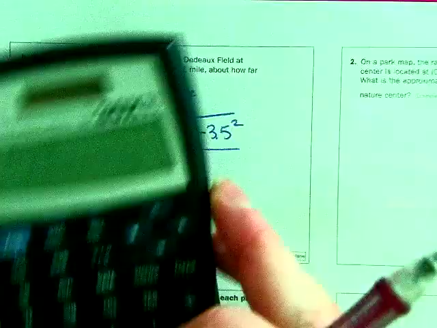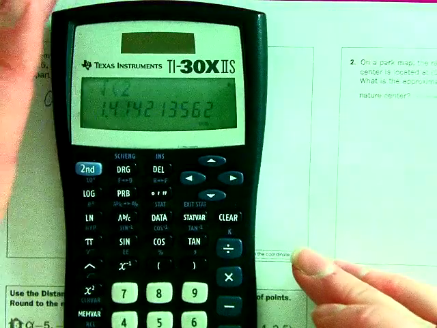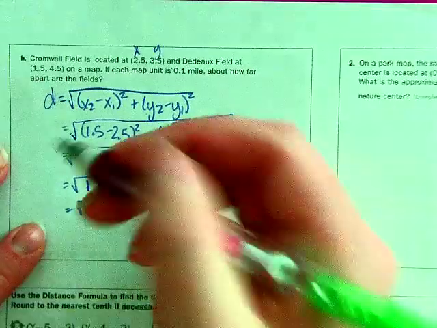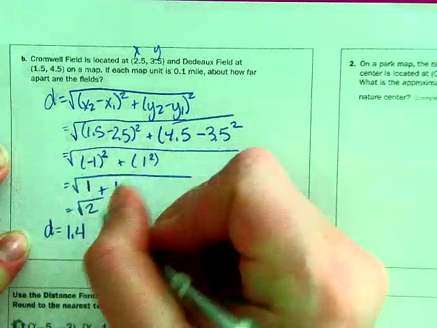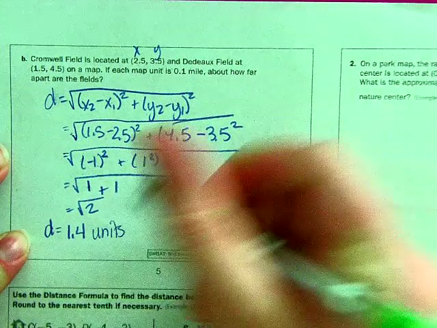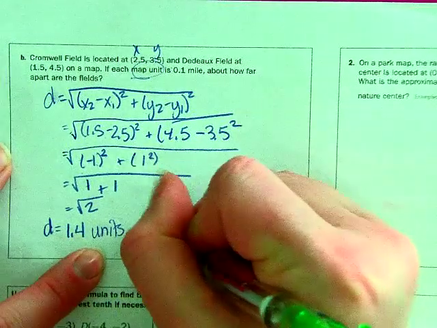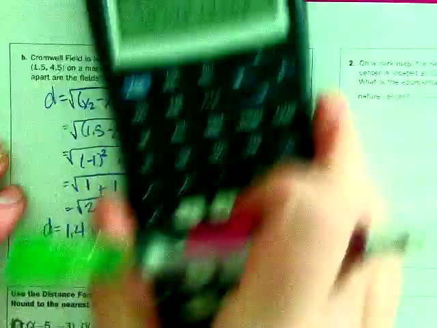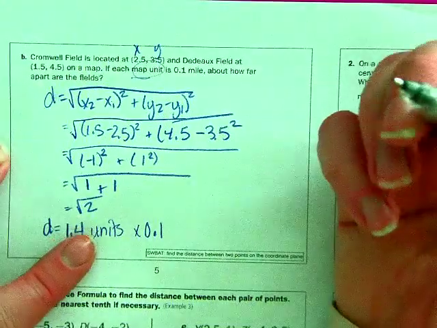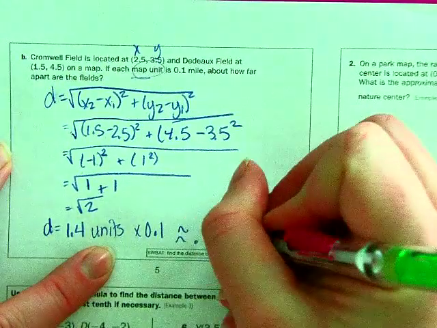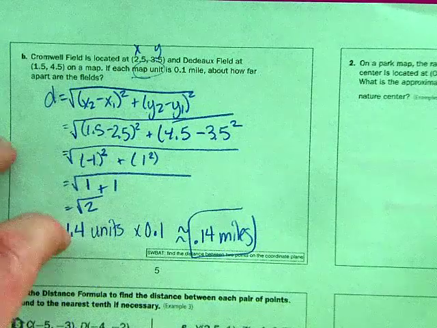So the square root of 2 units, 1.4. So our distance is 1.4 units. But it says that each map unit is 0.1 miles. So if we take this times 0.1, we actually get 0.14. And it's about 0.14 miles. It's kind of a weird situation there.